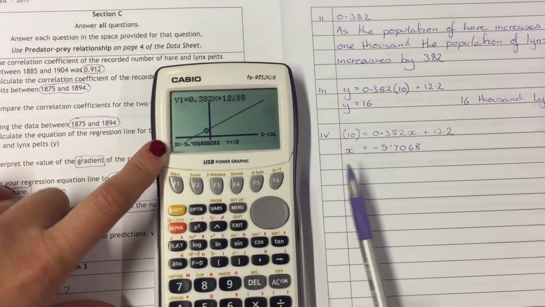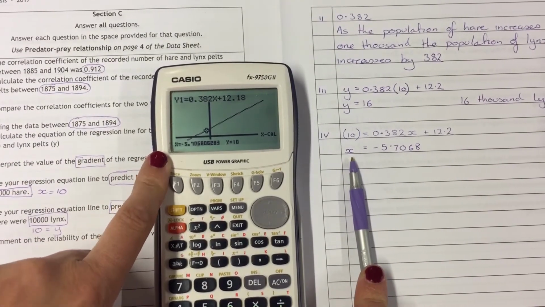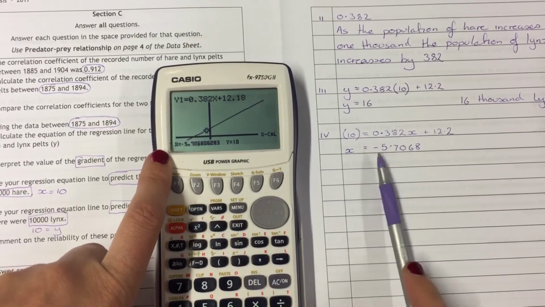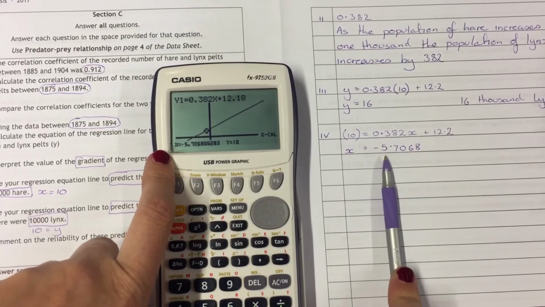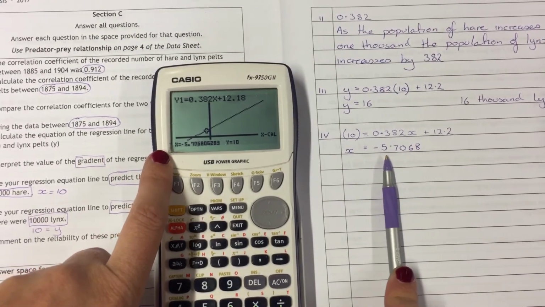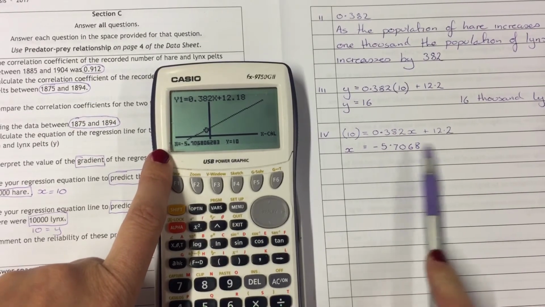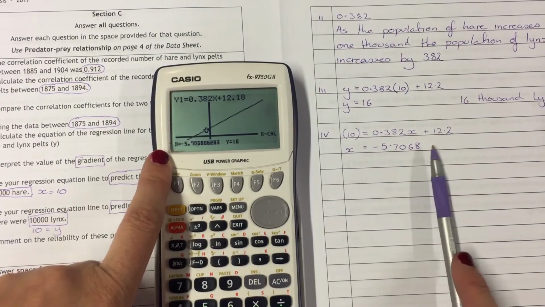Because what this tells us is our prediction for a year when there were 10,000 lynx is that there would be minus 5,000 hares, potentially zombie hares. Now, this is obviously not right.